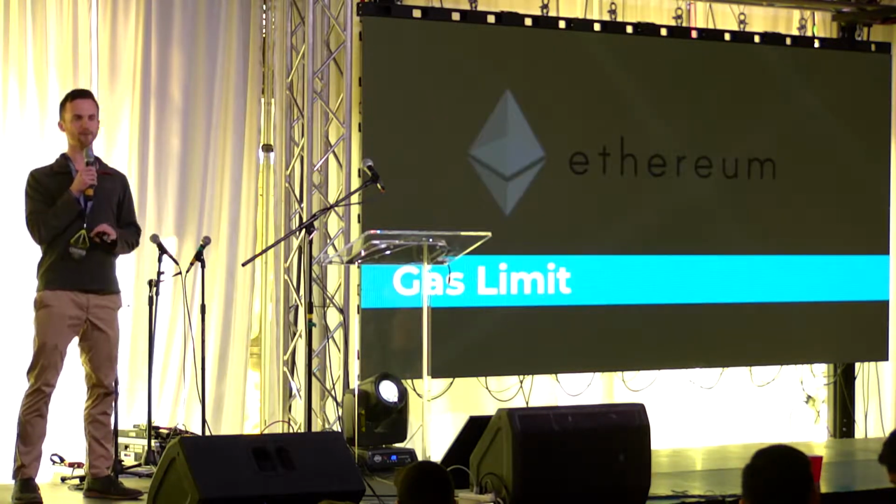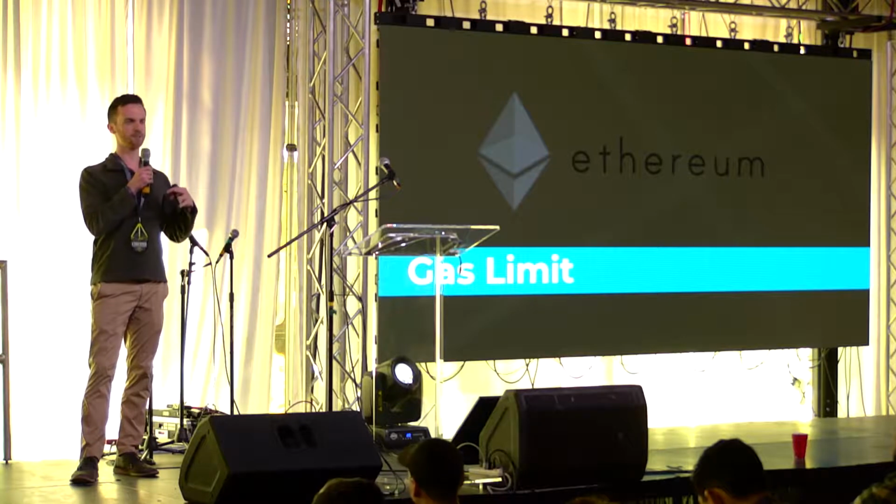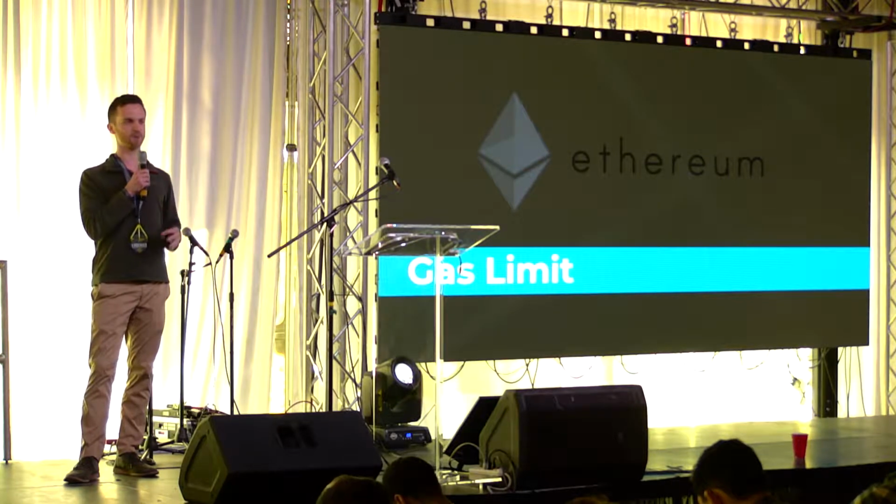The next issue I want to talk about is that computation on the Ethereum blockchain is expensive, and there's also a limit. So it's important we focus on keeping logic within our contracts relatively simple, so that it can't be manipulated by attackers trying to find ways to cause transactions to fail within our smart contracts.